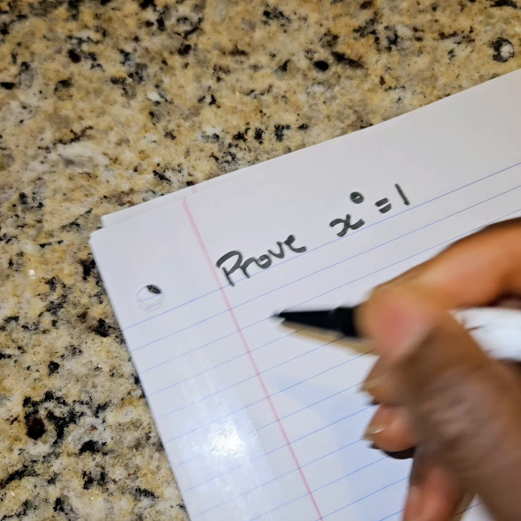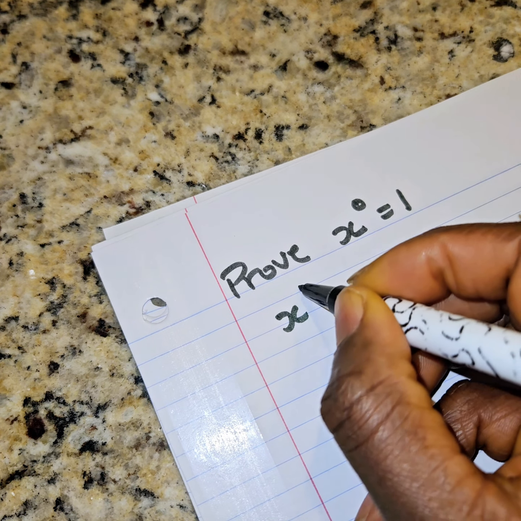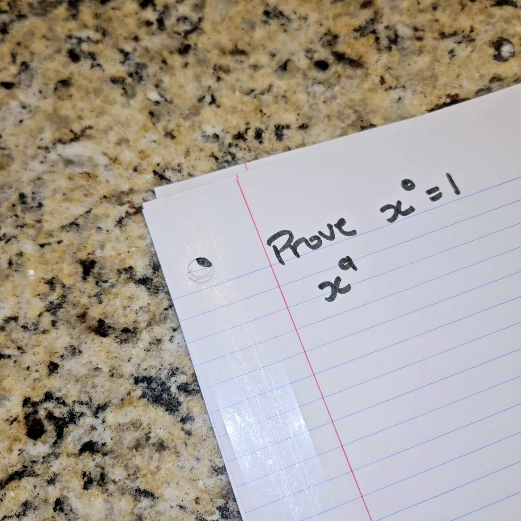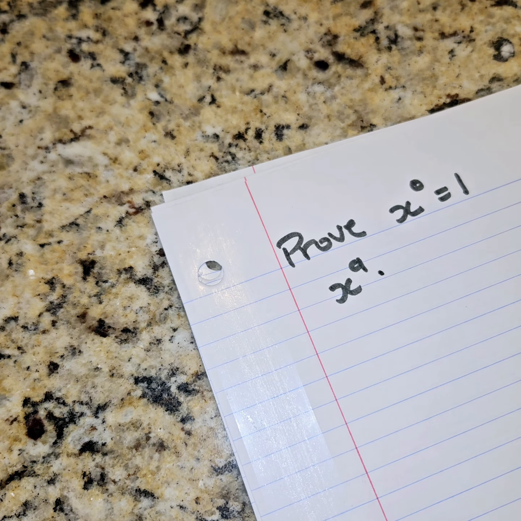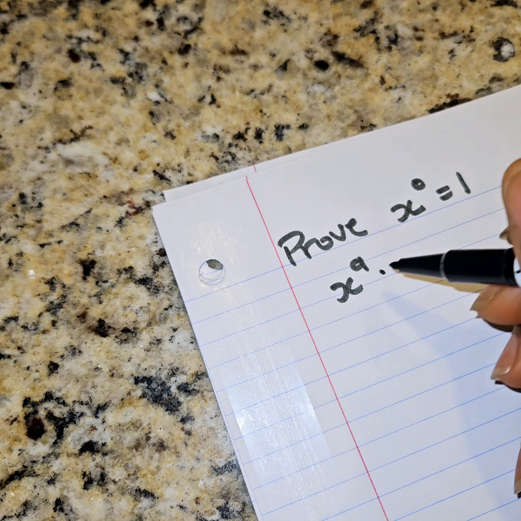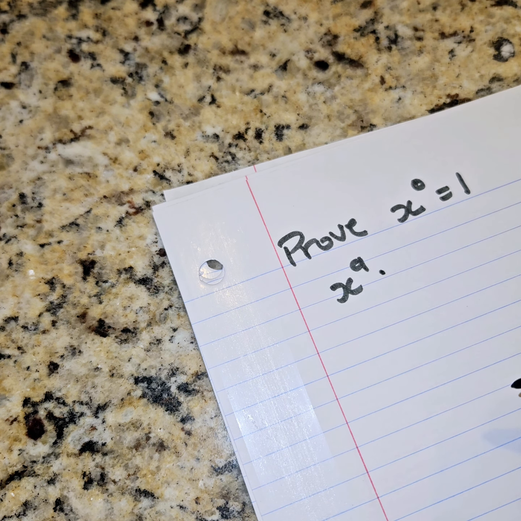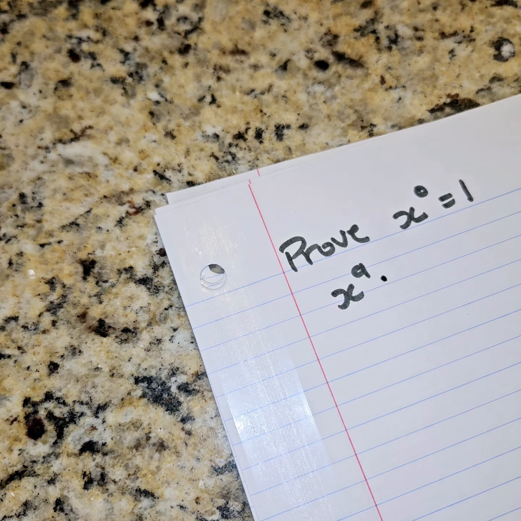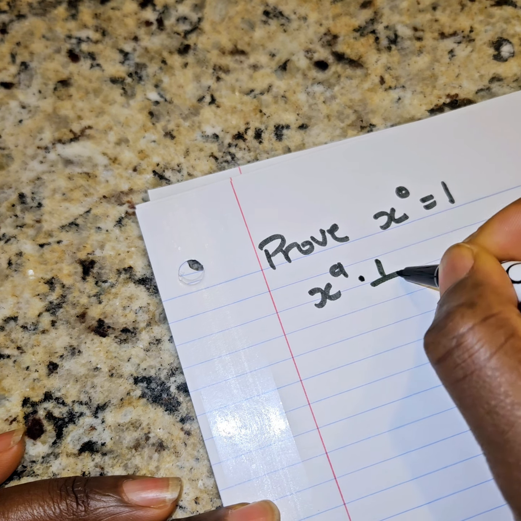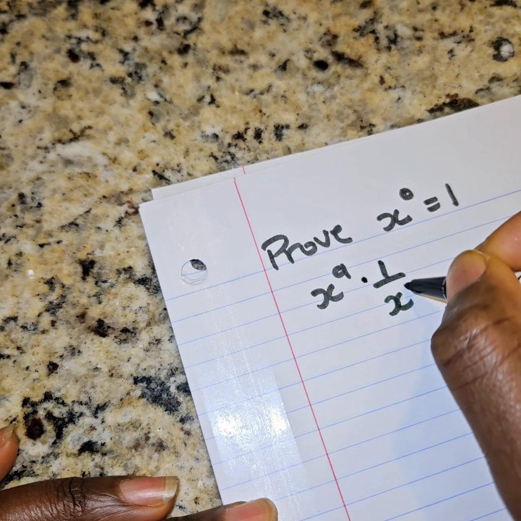So if I consider x to the a, and x to the a is a real number and is multiplied by its reciprocal, I'm just using that because I know that I'm going to use that and it will solve my problem.